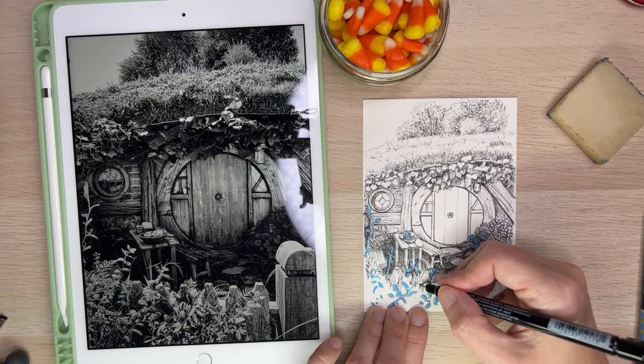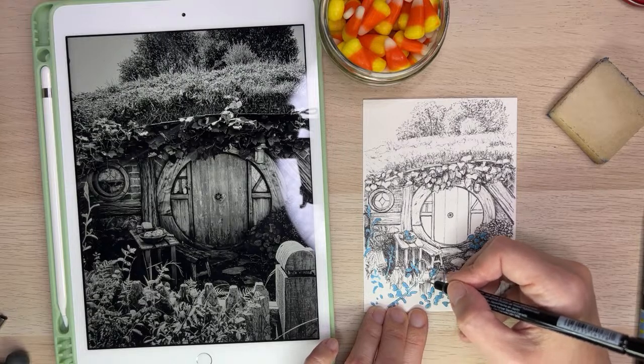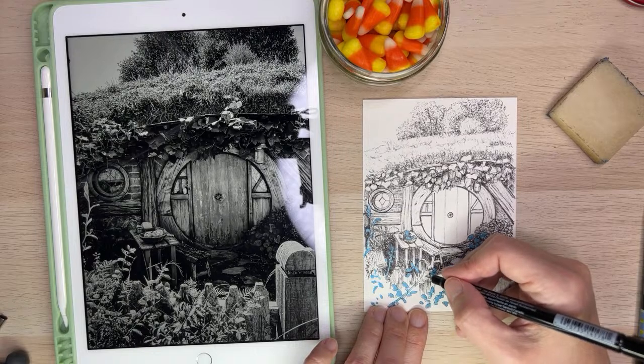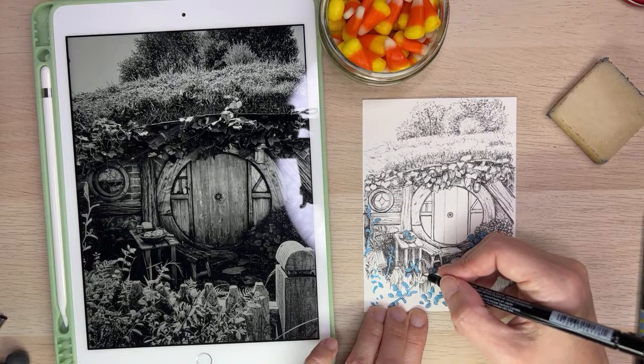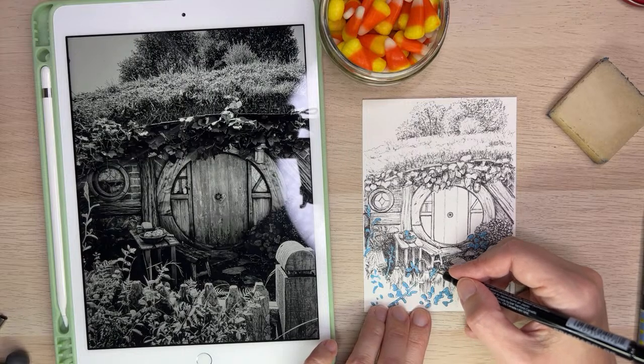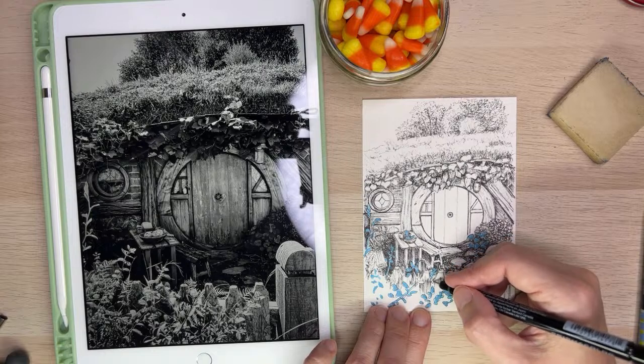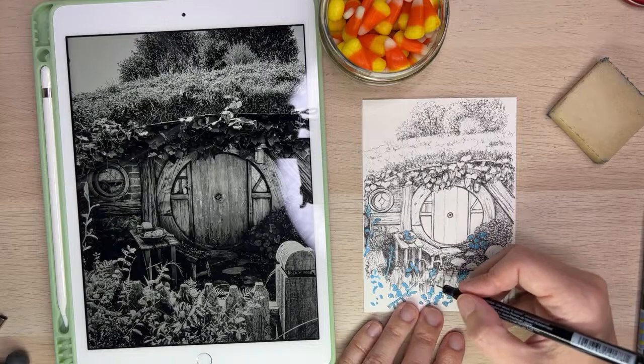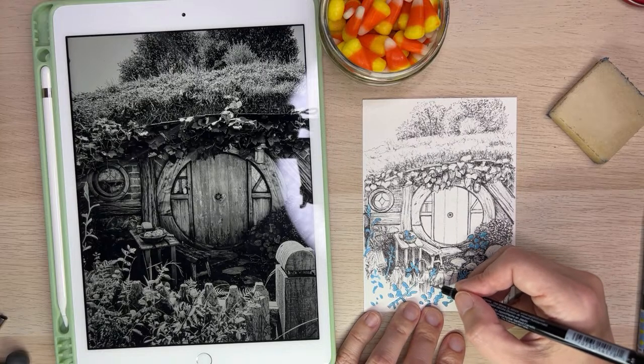And because often with watercolor I'll use line and wash, I just thought, why not try it with just the ink? And it's been great, really. It's one of those inspired things that has had good results. Okay, so there's some vines around here.